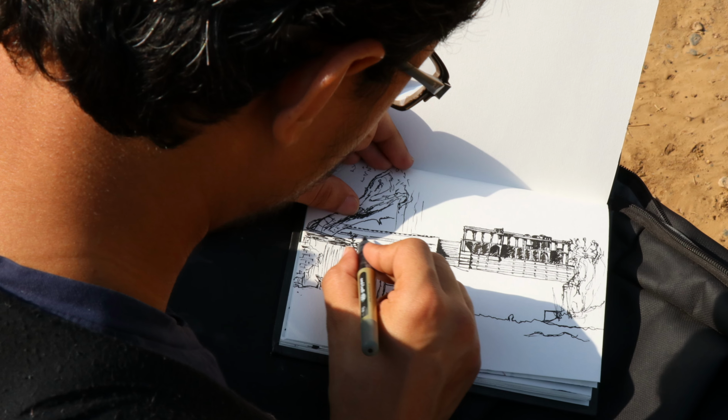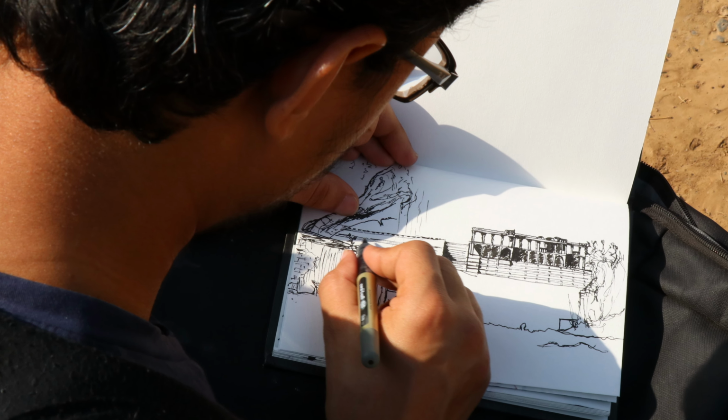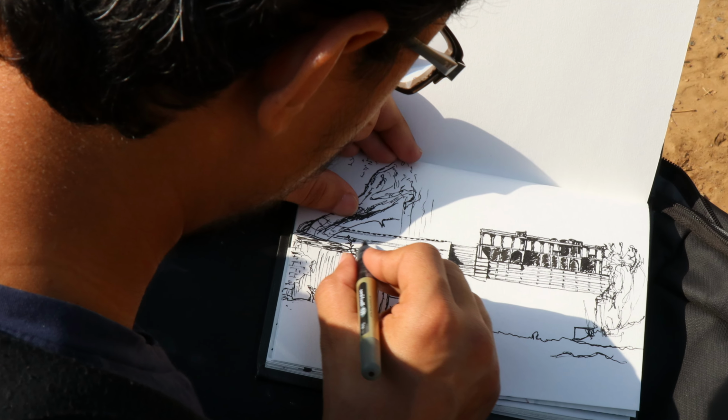The third thing is sketching. There are a few things that you might miss during your observation of the site, and that's when sketching comes in handy. When you sit down and sketch a scene in your site, you might find a lot more interesting things that you might have missed when you observe.